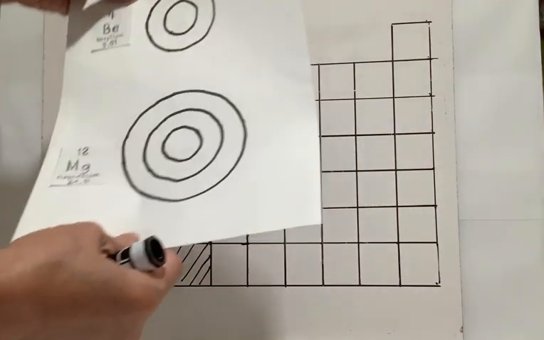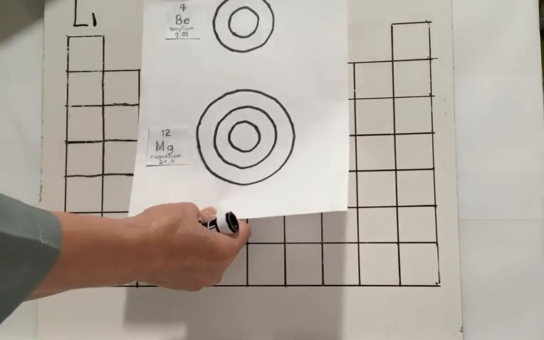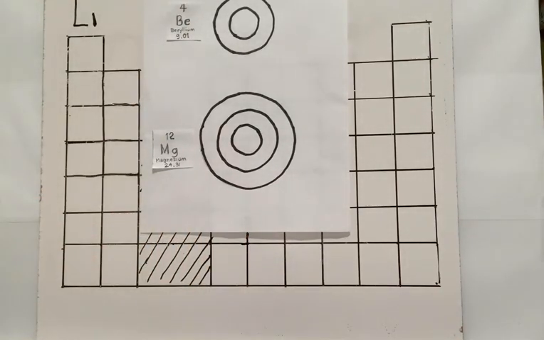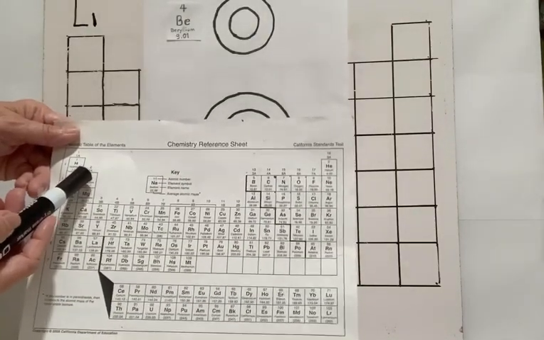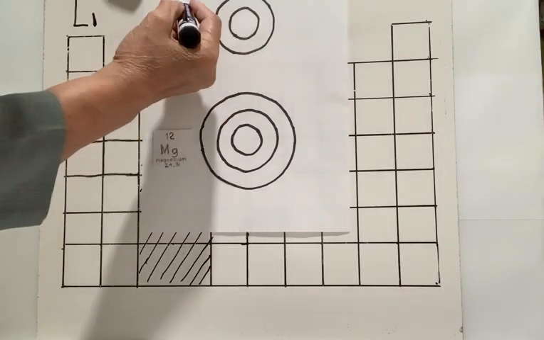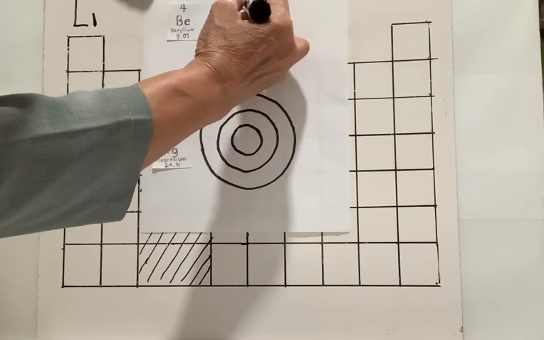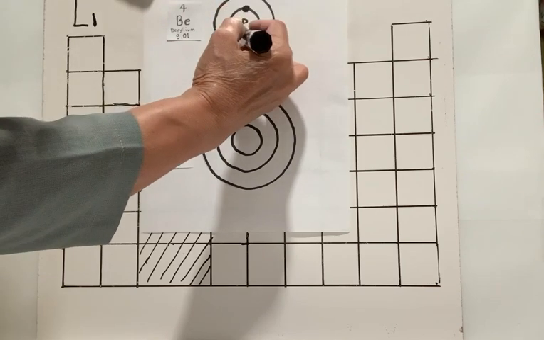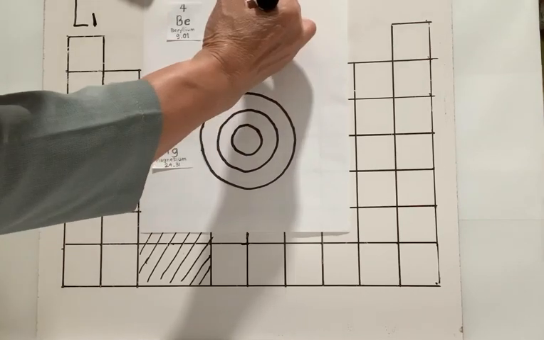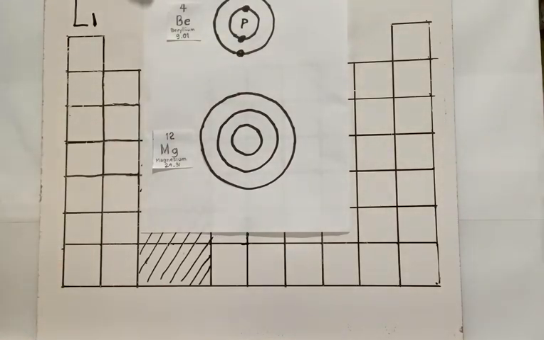Okay, beryllium. So this is beryllium, led by beryllium, the group 2A. Now, beryllium in the periodic table has 4 atomic number, therefore 4 protons, and it is a neutral atom, therefore there are 4 electrons. So those 4 electrons are here. 1, 2, 3, and 4. So we say beryllium has 2 valence electrons, right?